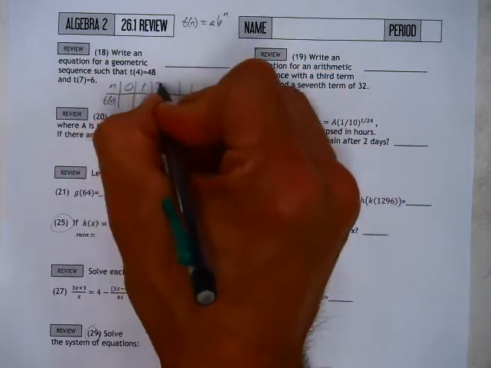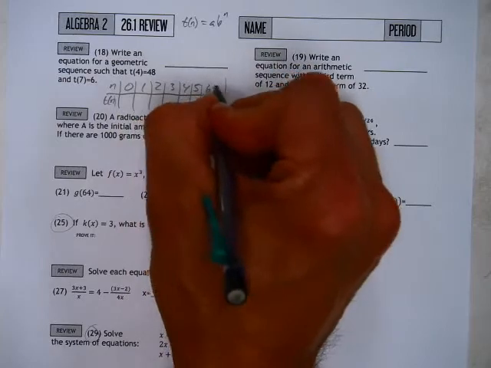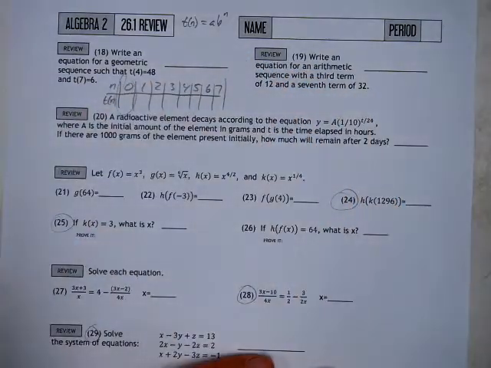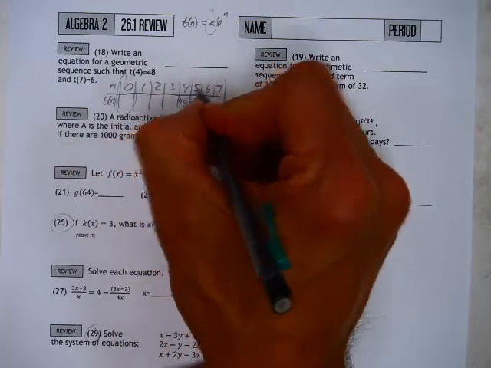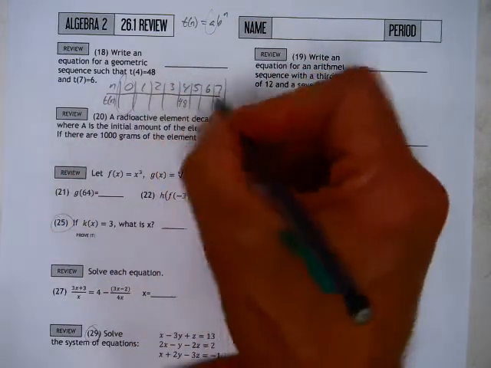So 0, 1, 2, 3, 4, 5, 6, 7. We need that zero term because that's going to determine the a value. A is the zero term. B is our multiplier. So the fourth term is 48, and the seventh term is 6.